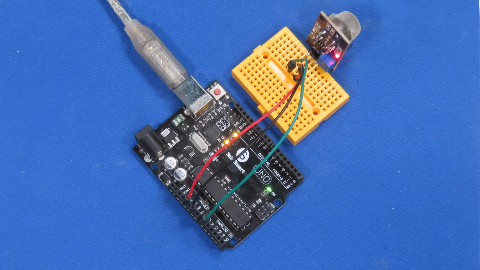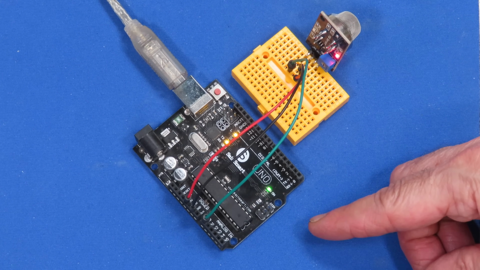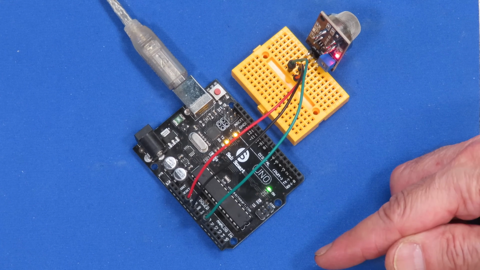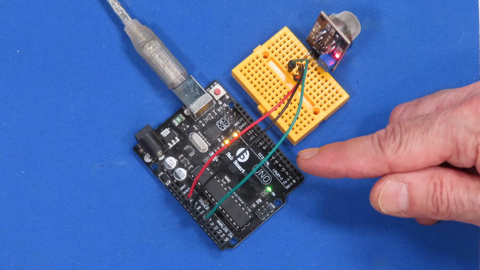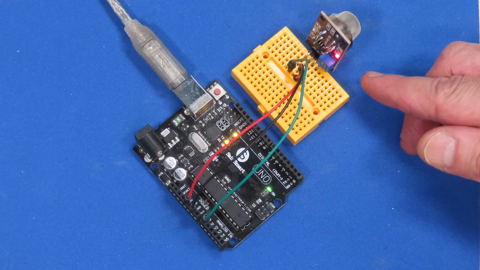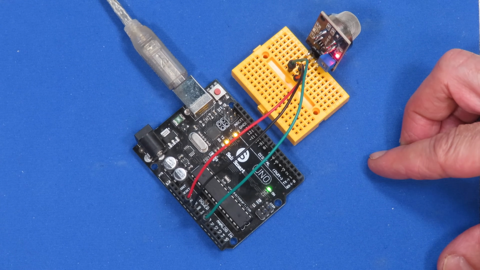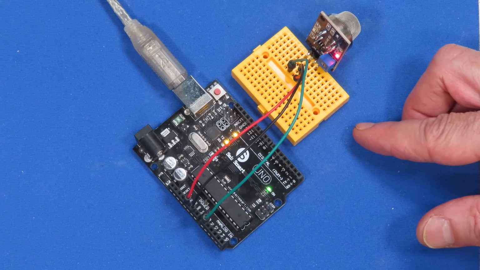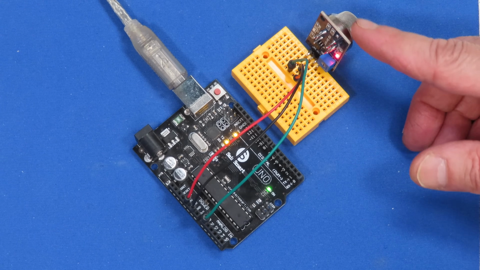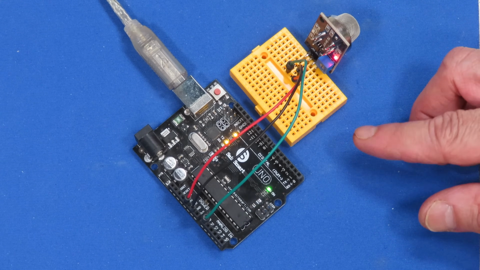Okay, well, I've got an MQ2 gas sensor wired up to an Arduino Uno for this experiment, and it's a very simple wiring job. I'm using 5 volts from the Uno to power the gas sensor, which you can do if you're only using one gas sensor. Any more than that, and you'll want to provide a separate 5-volt power supply, because the heaters in these actually consume quite a bit of current.